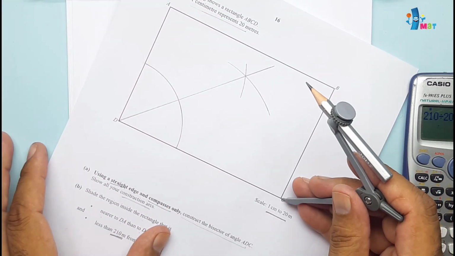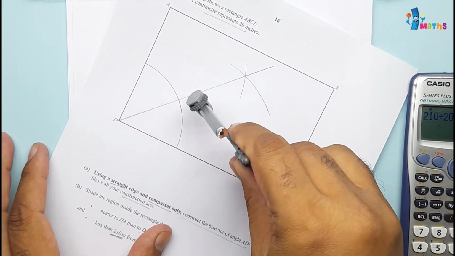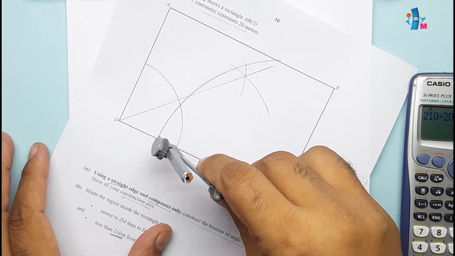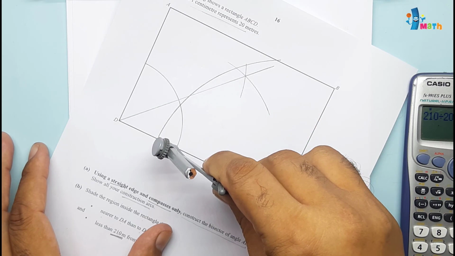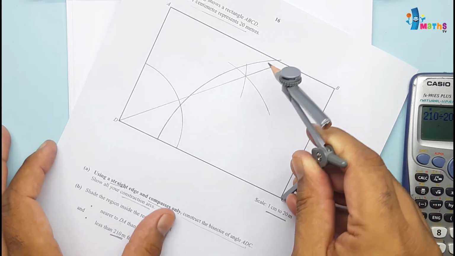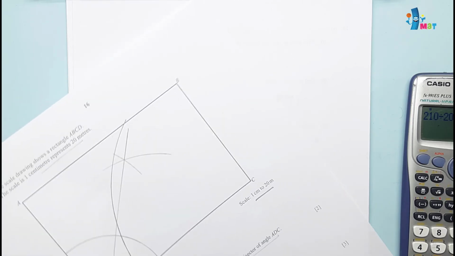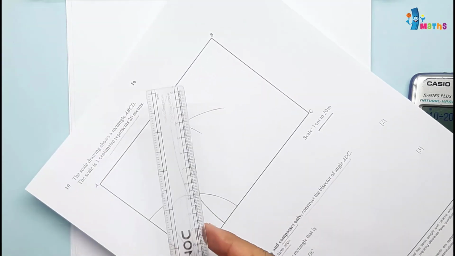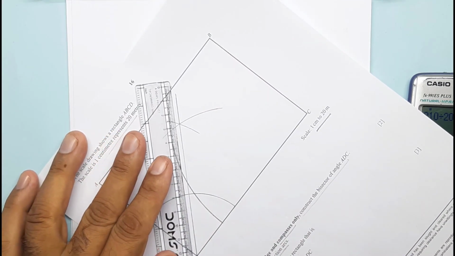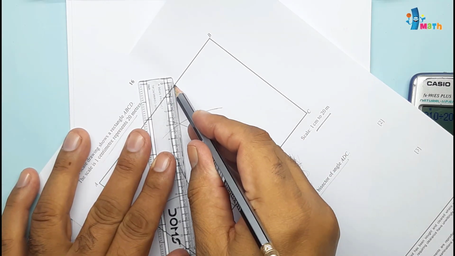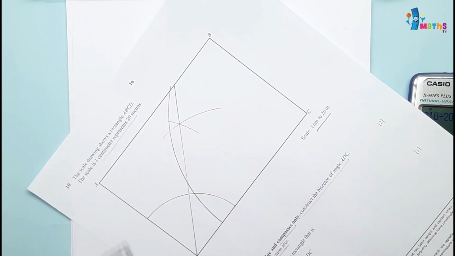Okay, good. So from here we have to make an arc like this, right? Up to this one, and we can extend this arc as well, this line as well. So we can extend a little like this.